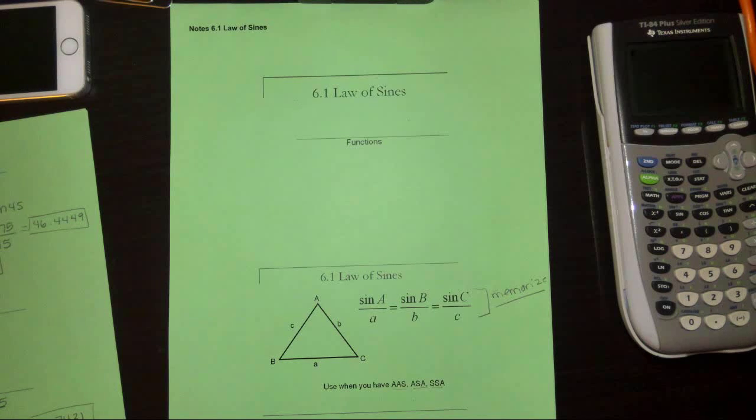So if we have angle, angle, side, so that's two consecutive angles and a side, or angle, side, angle, two consecutive angles and the side that's included between those two angles, or side, side, angle, so two consecutive sides and a non-included angle. If we have any three of these cases, you should know that you can start with the law of sines.